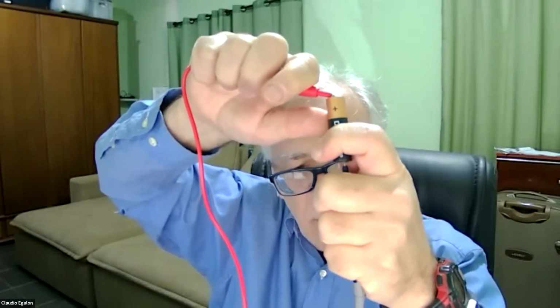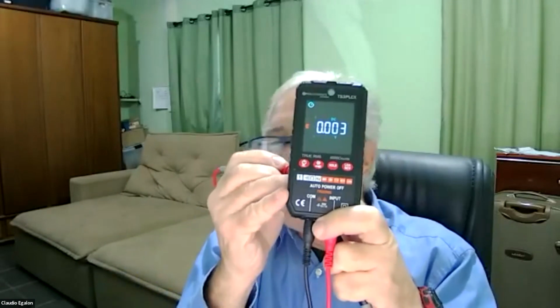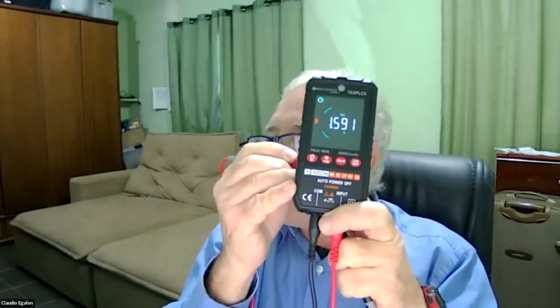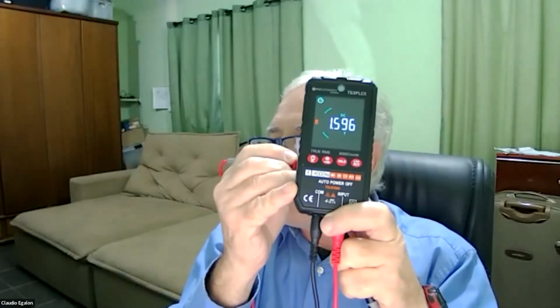Right now, I'm reading 1.596 volts. I'm going to show that to you. It's going to be a little bit difficult to raise this to show the measurement while I hold it. I'm doing with two hands a job that would need four.